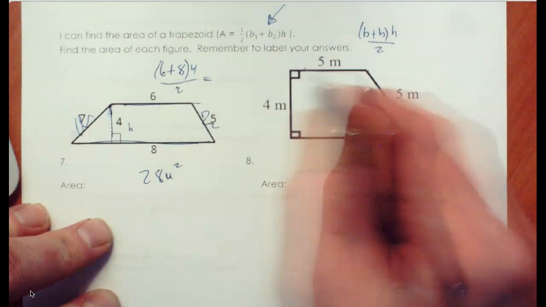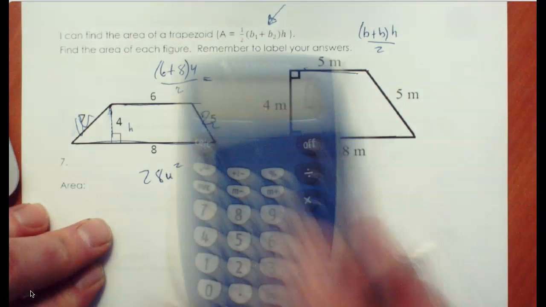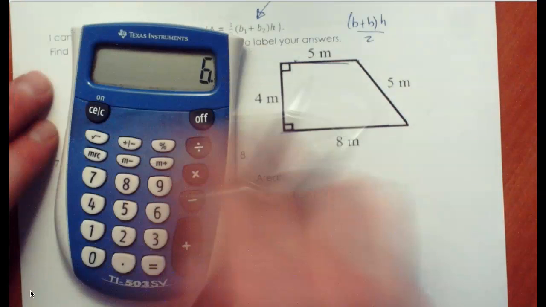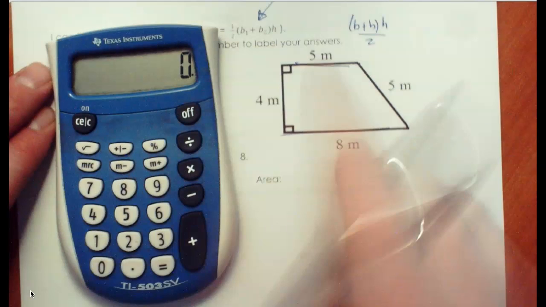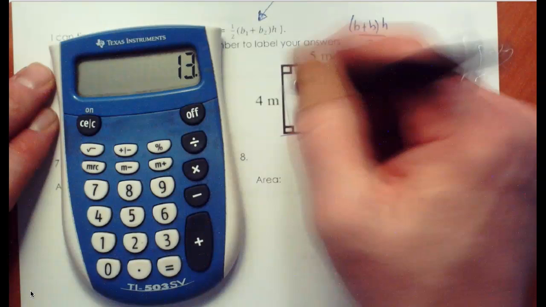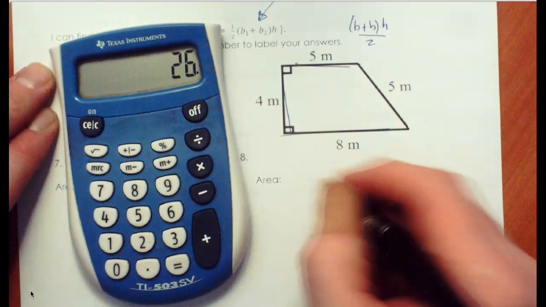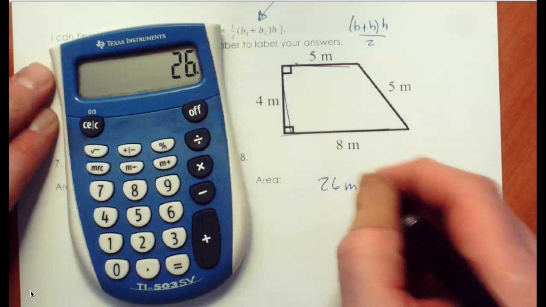Again, I like base plus base times the height divided by 2 because it works perfectly on a calculator. So base plus base, let me clear that again, that's 5 plus 8 times the height, which is 4, and then divide the whole mess by 2. It's 26 meters squared.